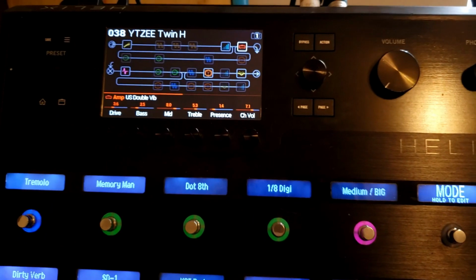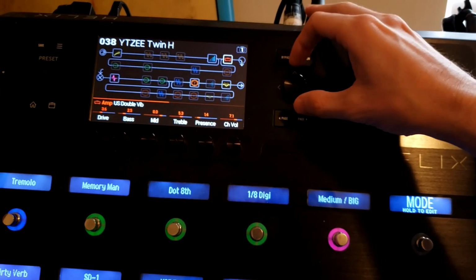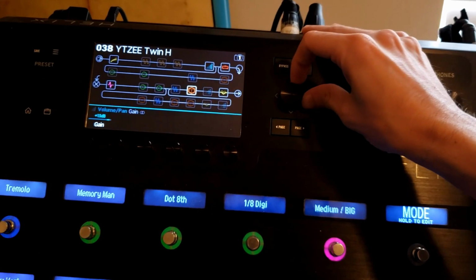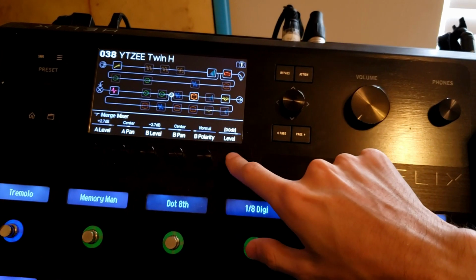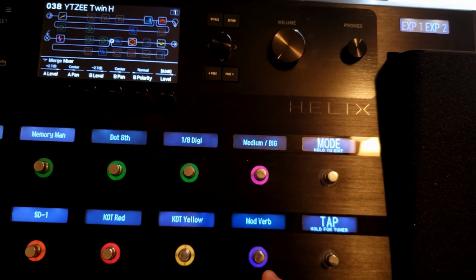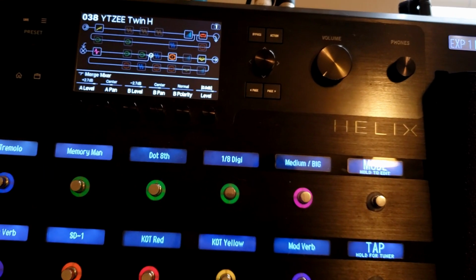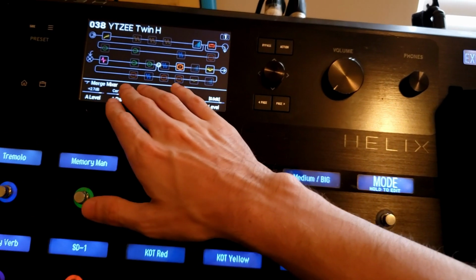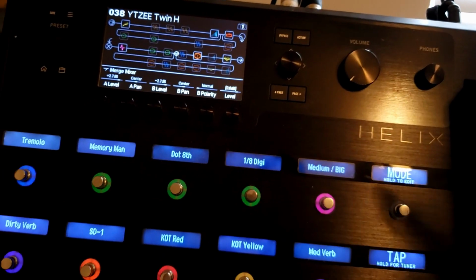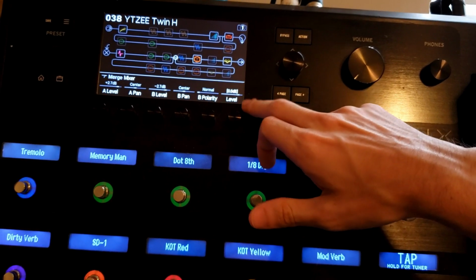All right, guys, we're going to start with the physical Helix first. So I'm going to show you how to fix the issue and what the issue is. So first, we're going to go down here. This is the problem right here. So this is set to the Mod Verb footswitch here. So when I turn this on, it turns on the Mod Verb. And because the Mod Verb has a high mix reverb and a lot going on here, your output is going to go down. And so I compensate by raising the level here automatically.